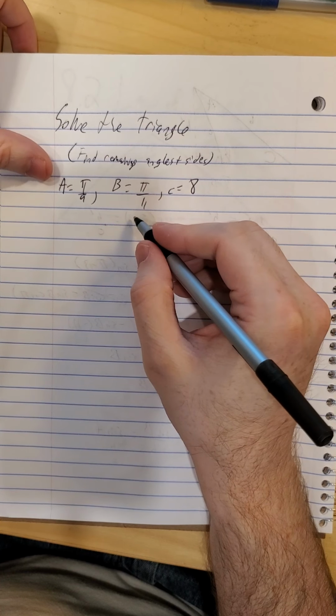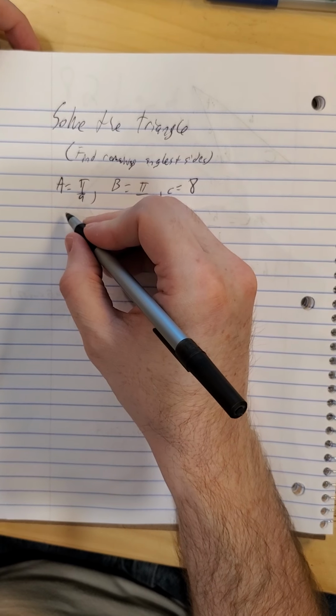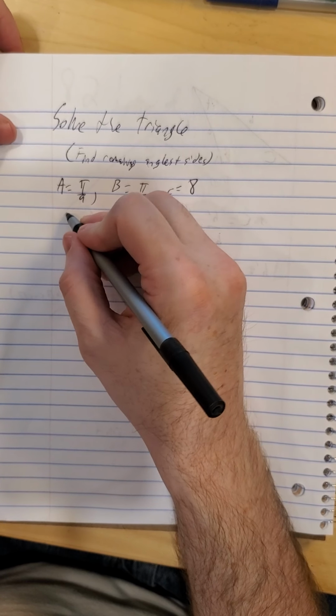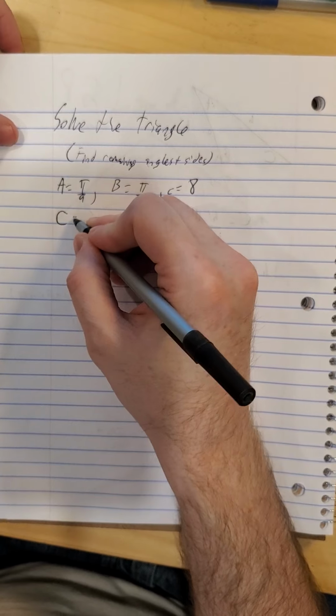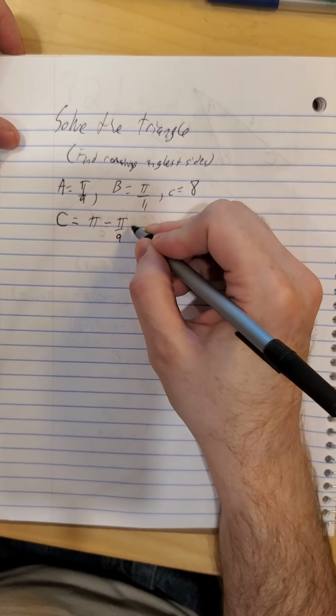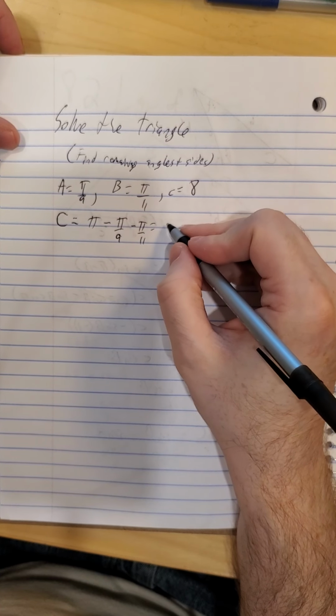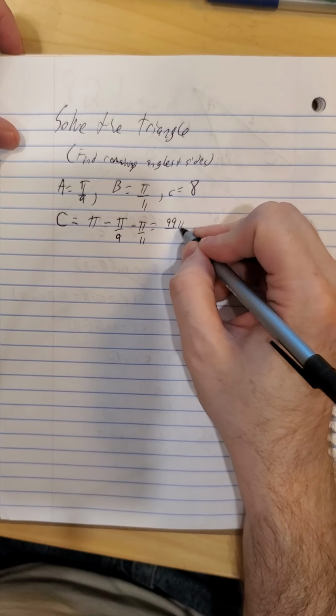Well, we can definitely find cap c since we have two of the angles, and we know the three angles of a triangle have to add to 180 degrees, which is pi. So then c is pi minus the 2 we already know. So 99 is your common denominator.